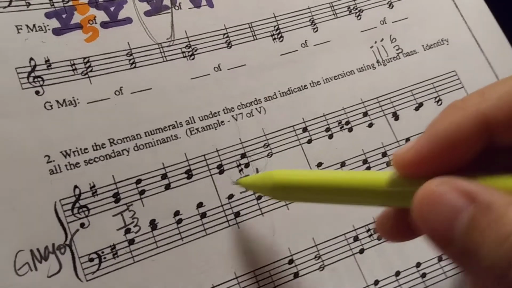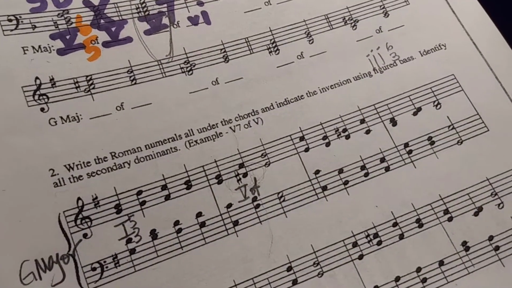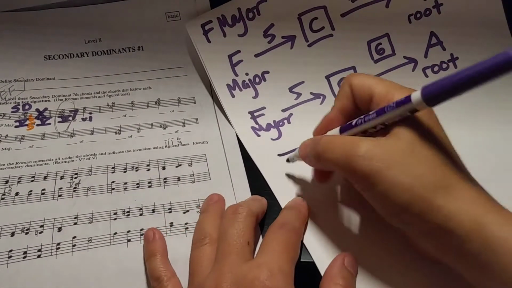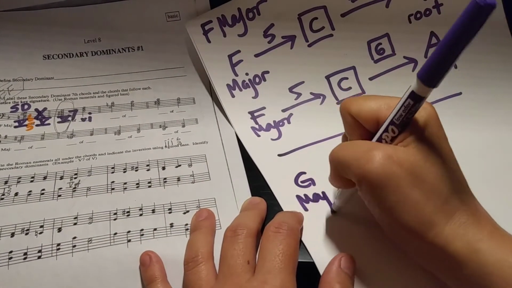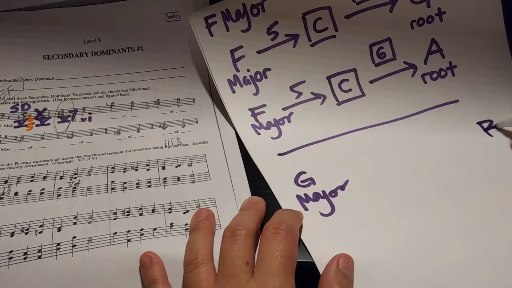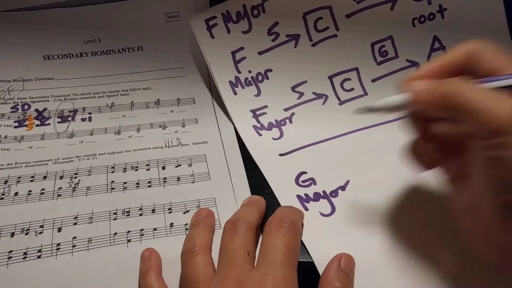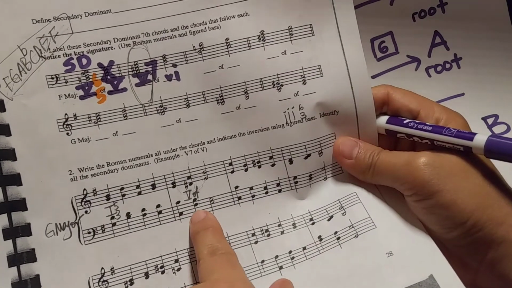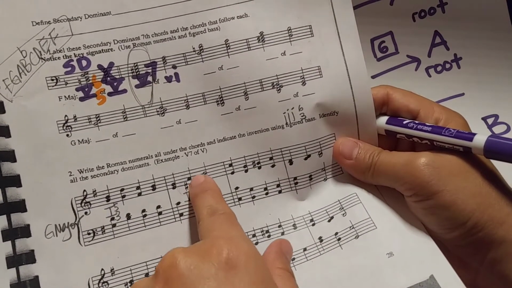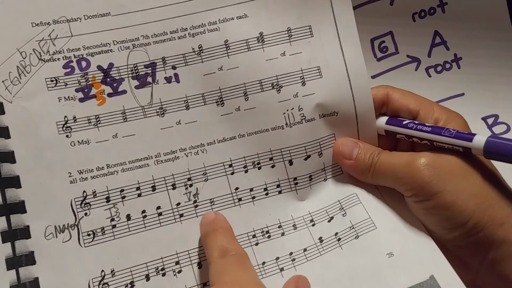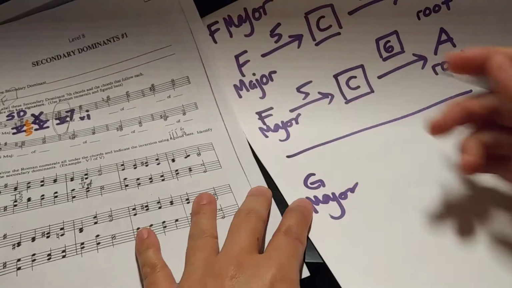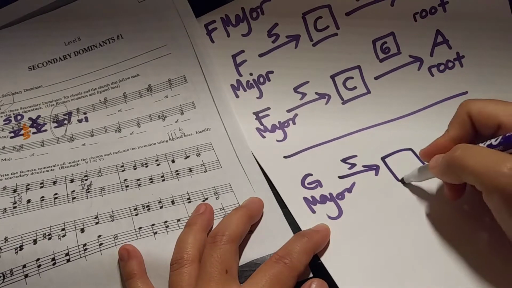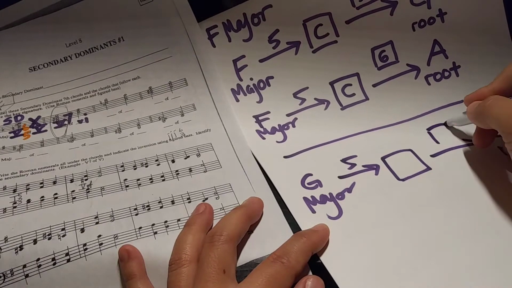Okay, then you start from this G major, right? We're going to go to this same page again. Now you are in G major. You know that eventually you want to go to your root. Your root is B. We're talking about this example right here. We know that your root is B because you have B, D sharp, F sharp, then A. So B is your root. Okay, then you count up 5, this question mark and then question mark.